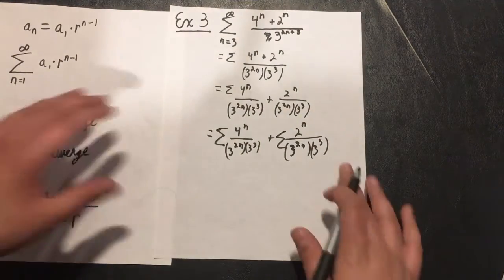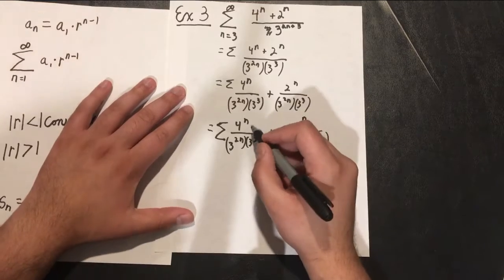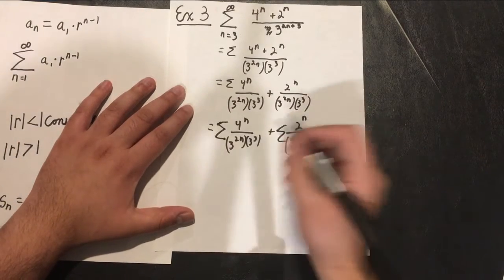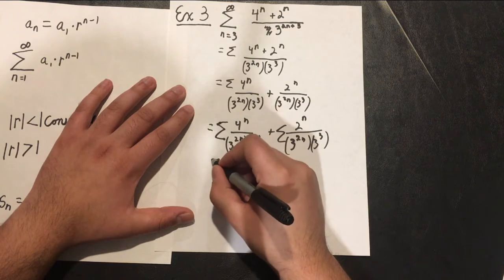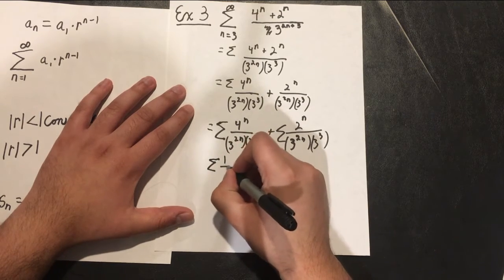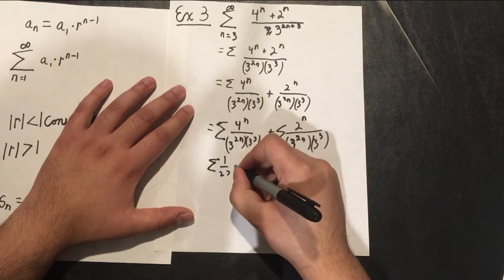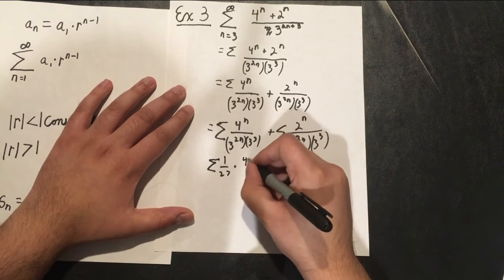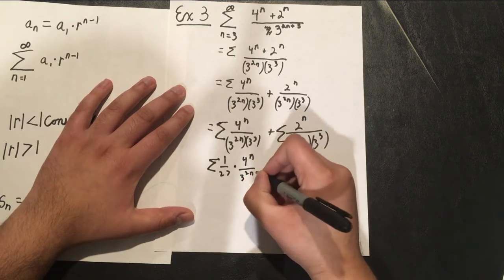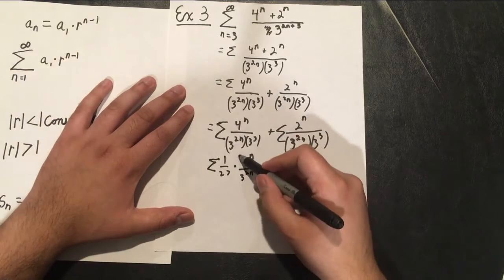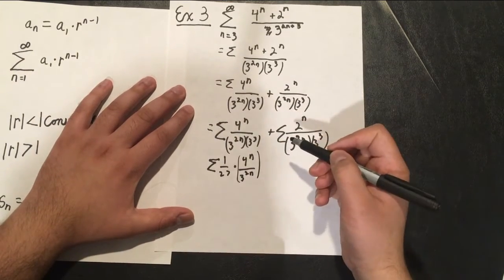Okay? So what I'll do is I have a 27 here. I'll just factor that out, right? I have a 1/27 multiplied by 4^n over 3^(2n). And then I have this common n term, right?